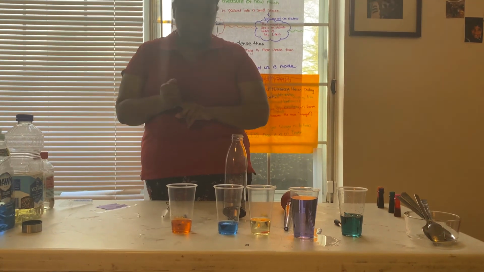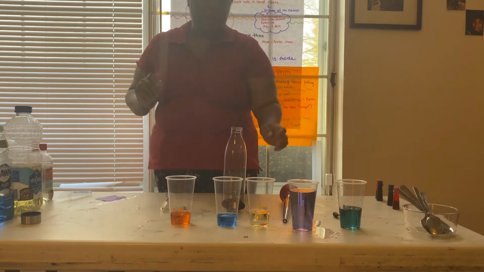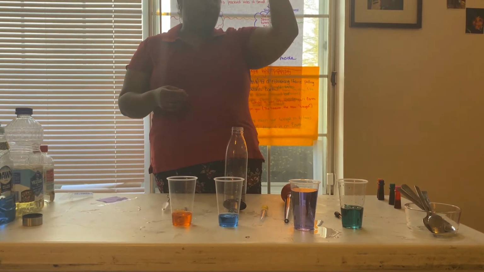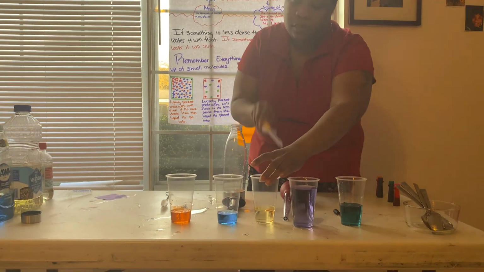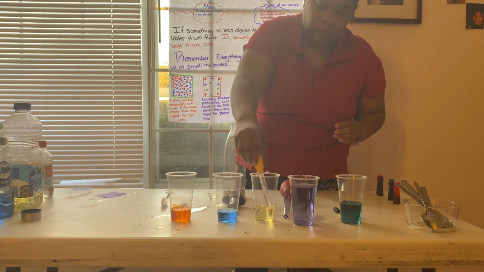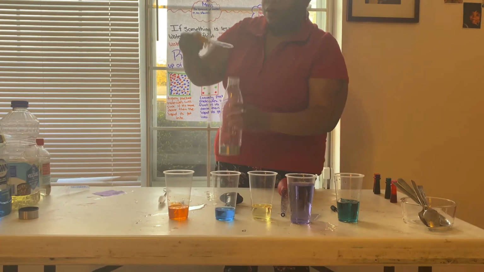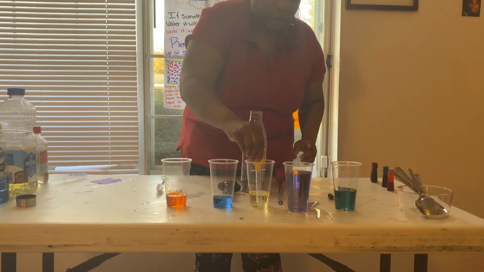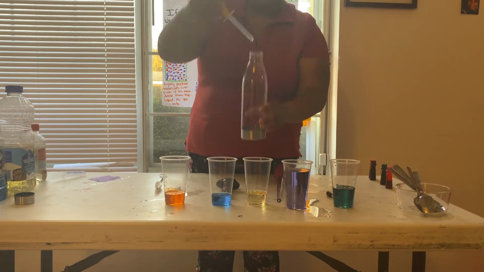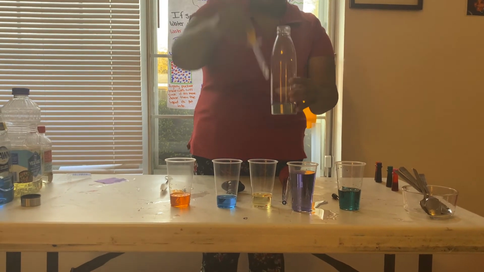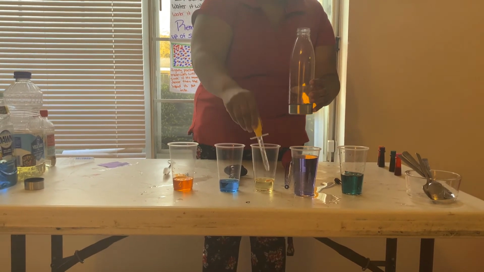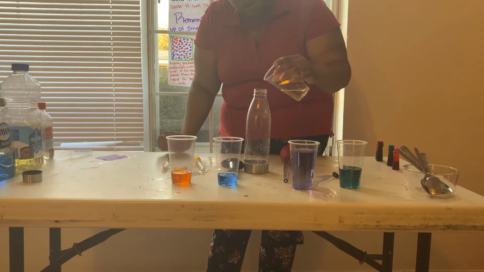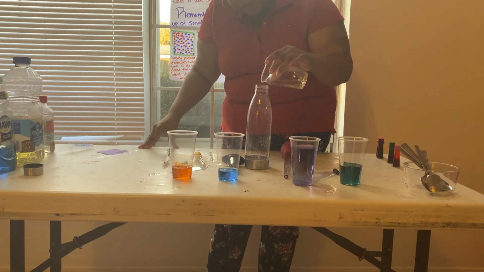Let's do the cooking oil. Now, you would probably say the oil is heavier than the water, so it would, what, sink? Well, let's check it. Yeah, a little bit more. I want you guys to really be able to, you know what? Forget it. I'm just going to pour it. Now, if you do pour, make sure you don't hit the side of the cup.